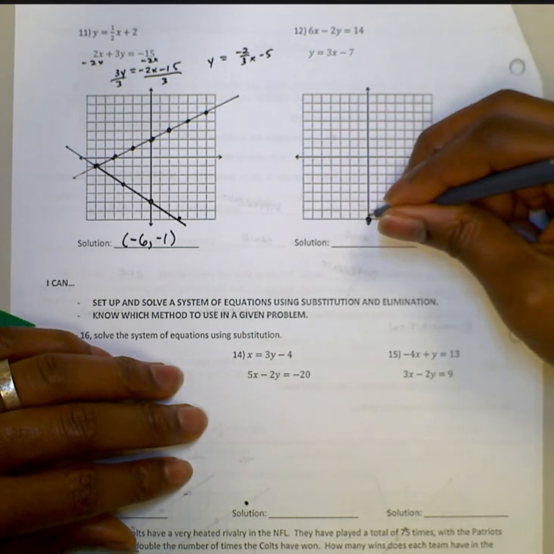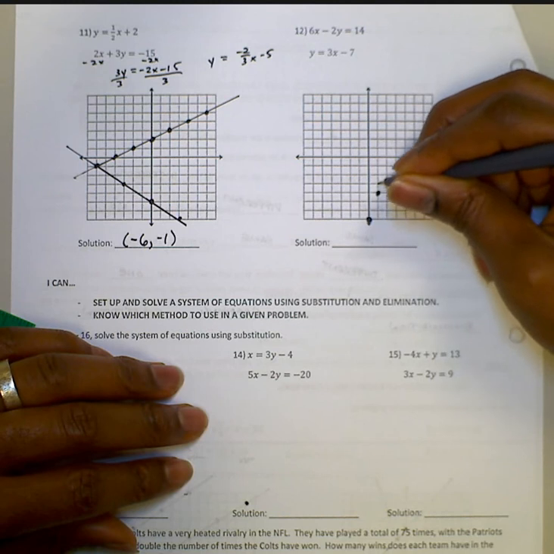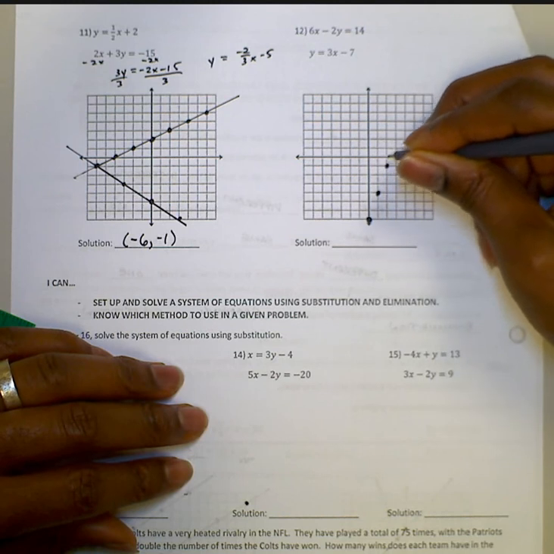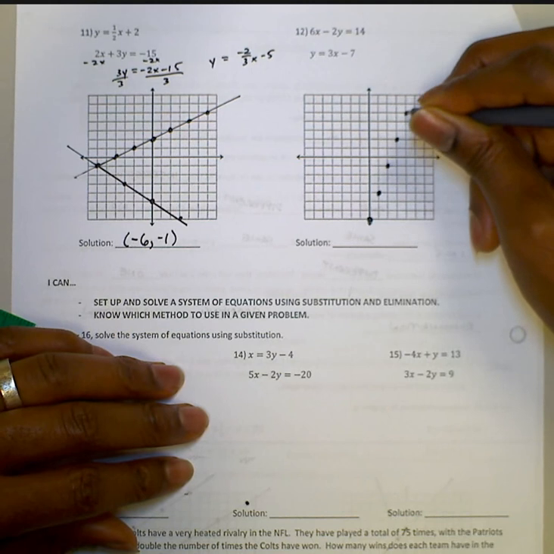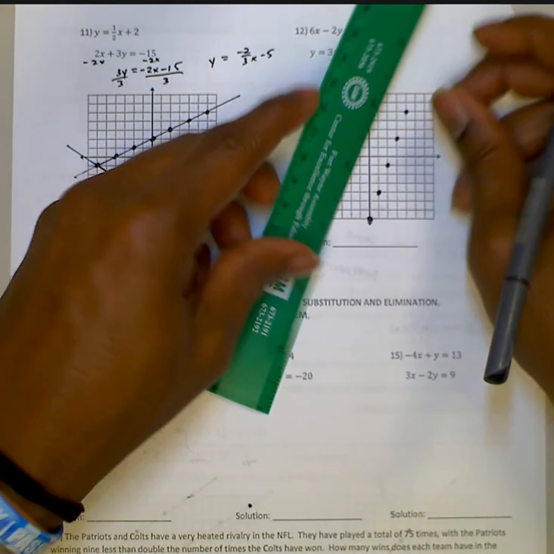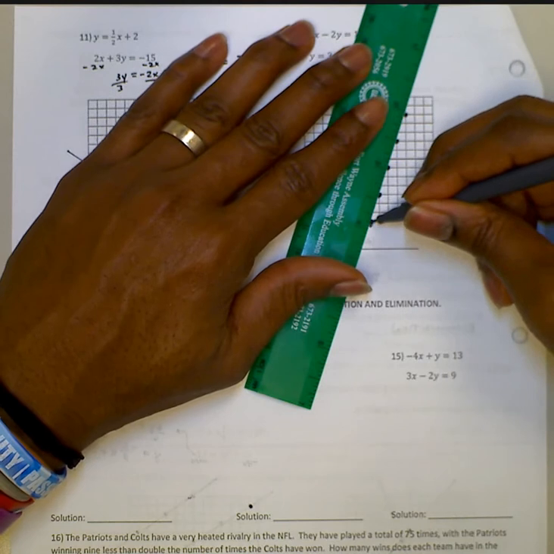1, 2, 3 over 1. Okay. So my second line is graphed.